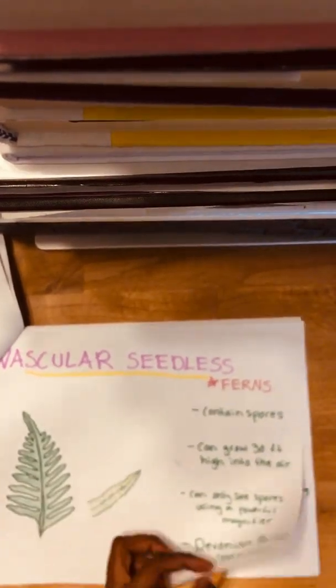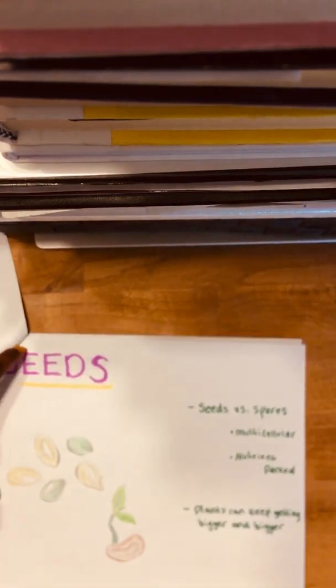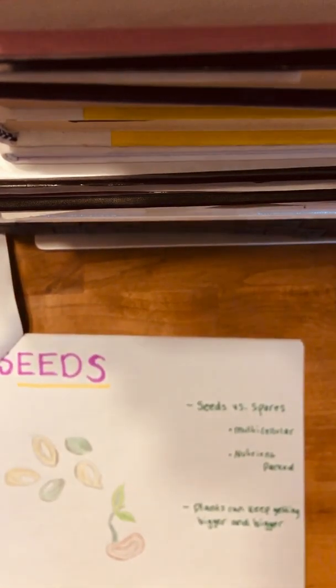So now we're going to get into the seeds. So seeds are similar to spores in that they are the plant's unit of reproduction, but the major difference is that seeds are multicellular while spores are unicellular. And seeds contain a developing embryo, which gives the new growing plant nutrients, so it's nutrient packed.